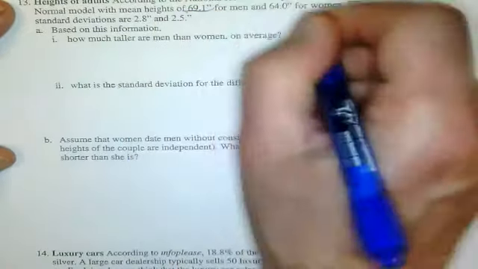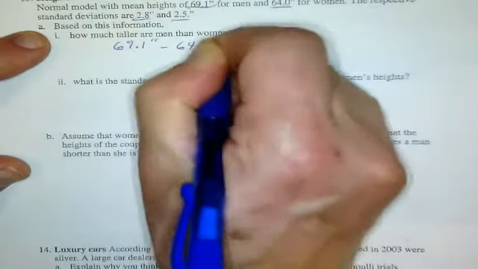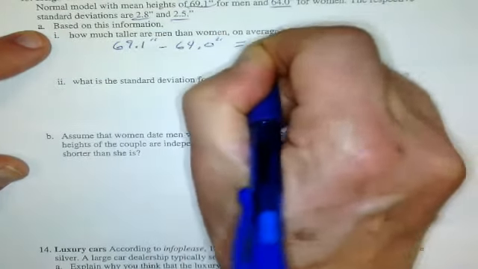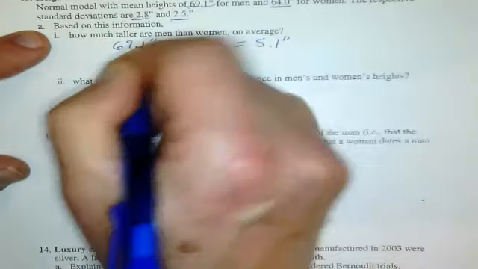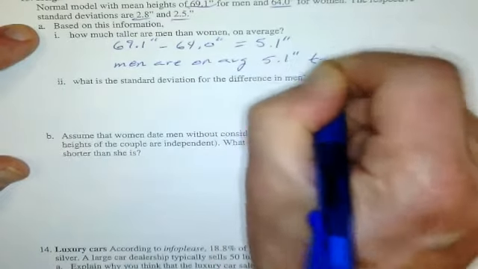Heights of adults. Men, women. Standard deviation. How much taller are men than women on average? Okay, so I'm going to go 69.1 inches minus 64 inches equals 5.1 inches. Men are, on average, 5.1 inches taller.